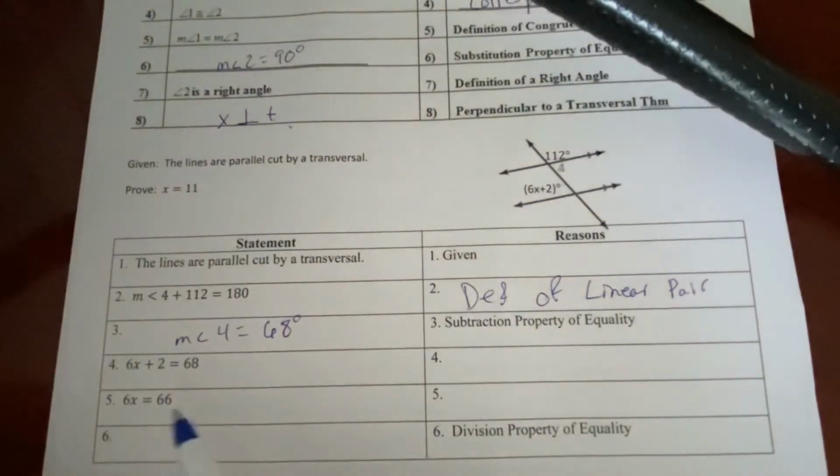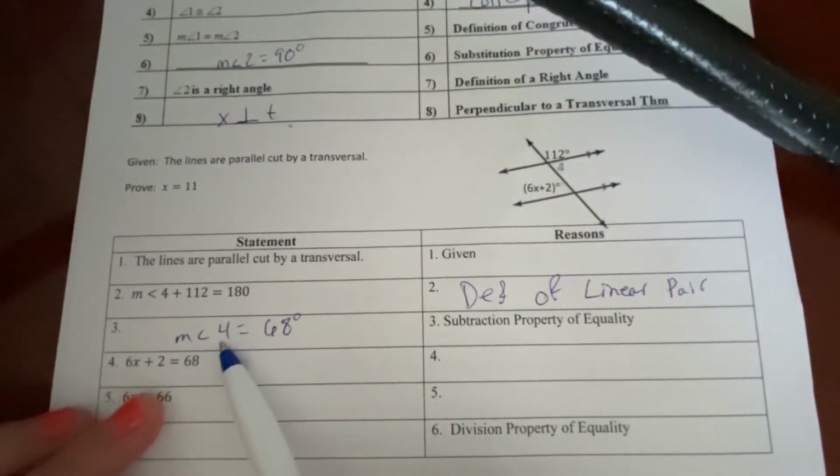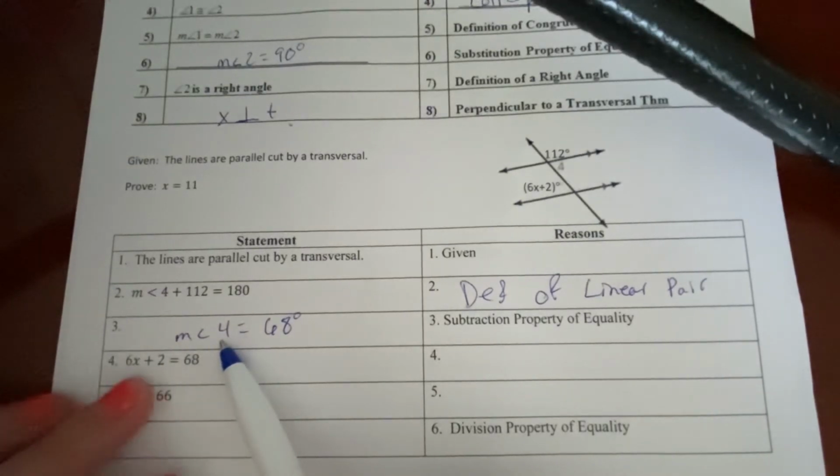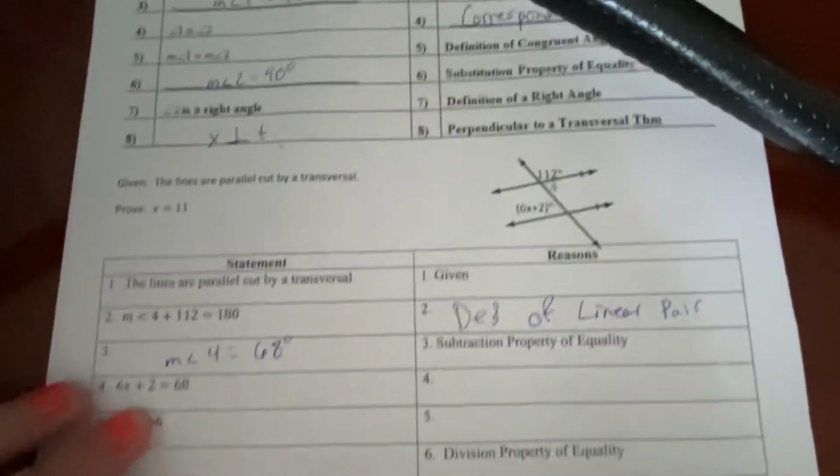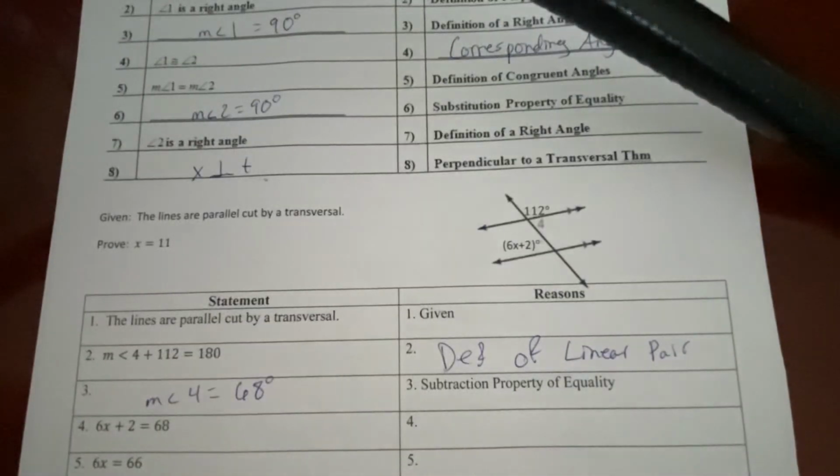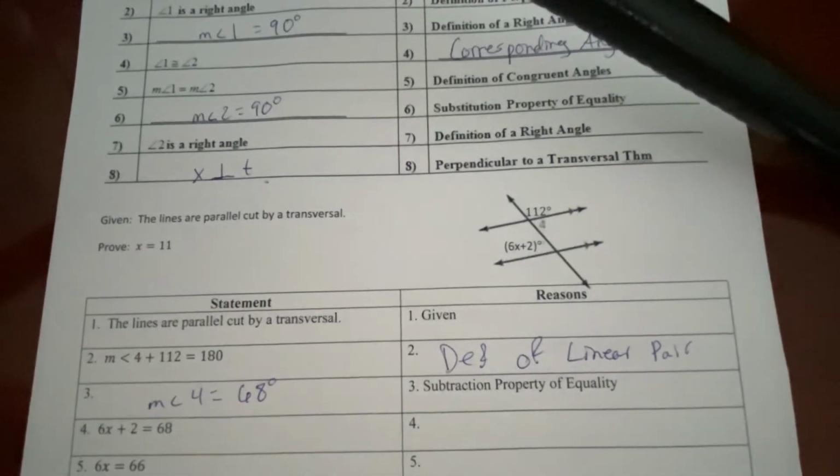Then we know angle 4 is equal to 6x plus 2 by substitution property. That's not in there, so is it?